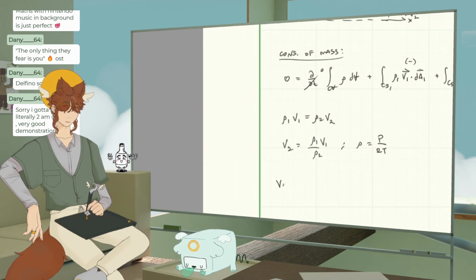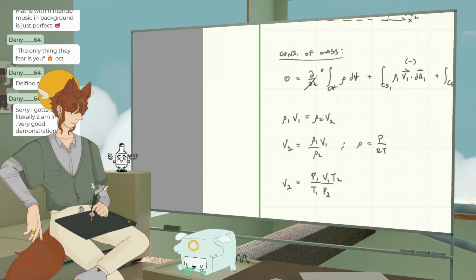So we have V2 equals P1 over T1 times V1 over P2 over T2.